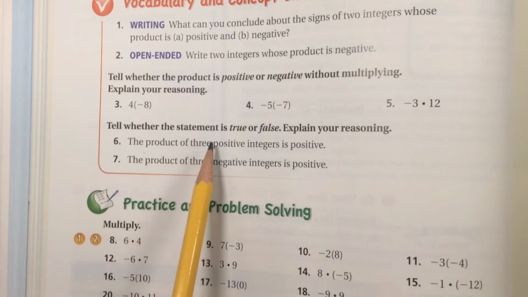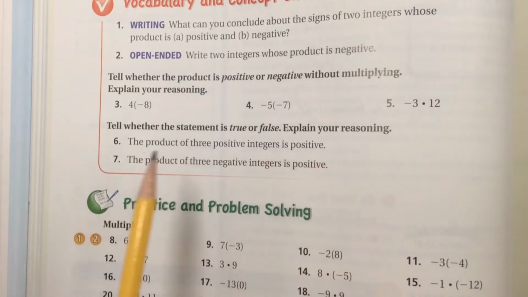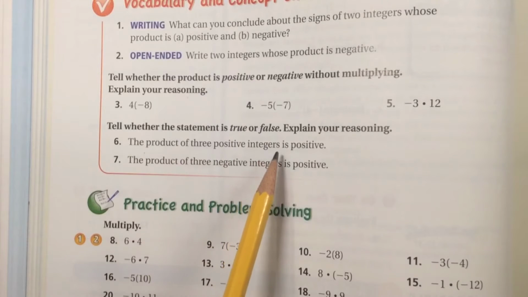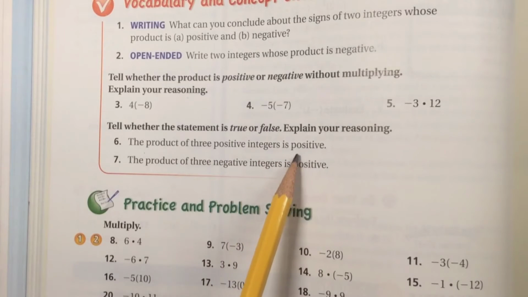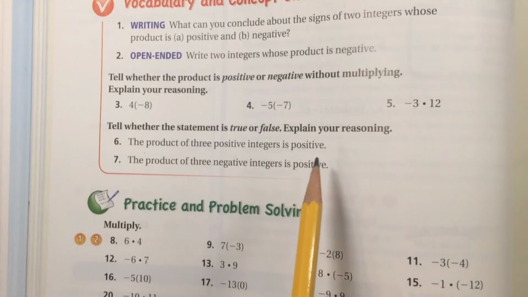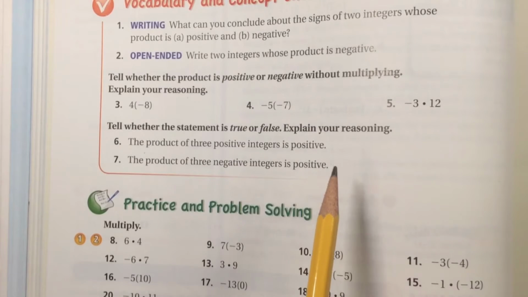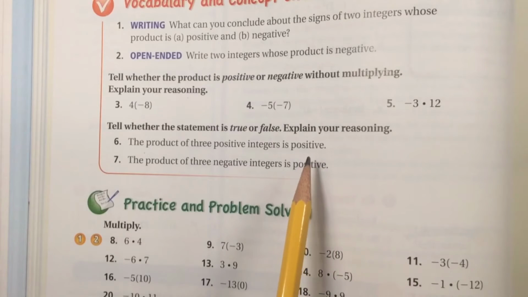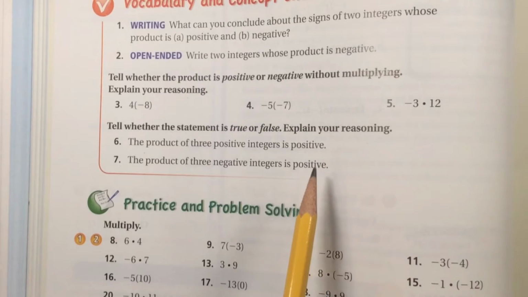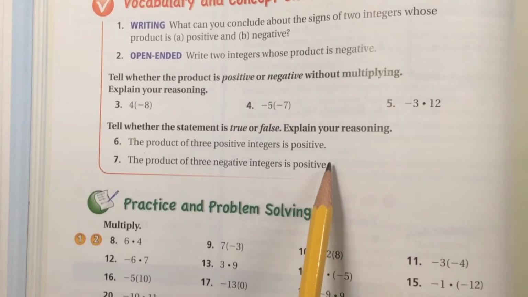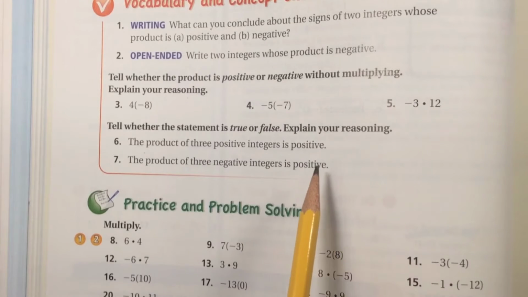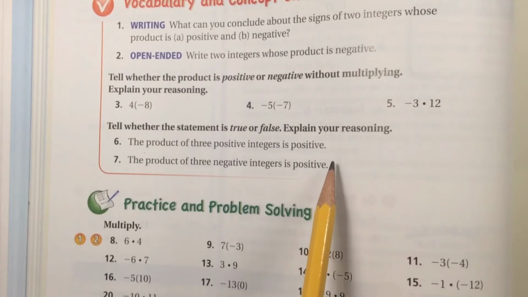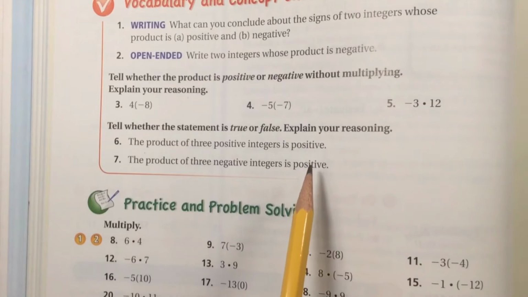For number 6, tell whether the statement is true or false and explain your reasoning. The product of 3 positive integers is positive. That's true. Any 3 positive integers you multiply together is going to give you a positive product. Why? Because you multiply from left to right, let's say. 2 positives is going to give you a positive, and then that positive with a third positive is going to give you another positive. Or you might say, because there's an even number of negatives. Remember, 0 is an even number.